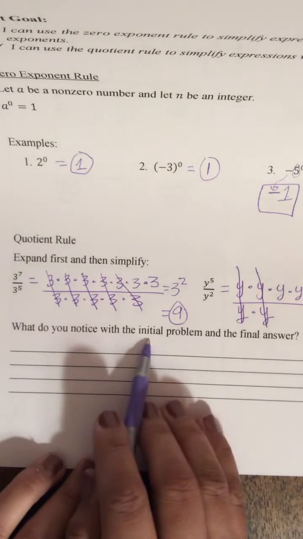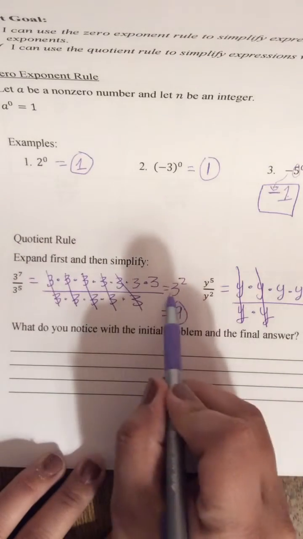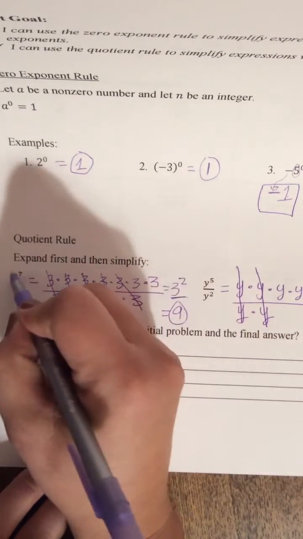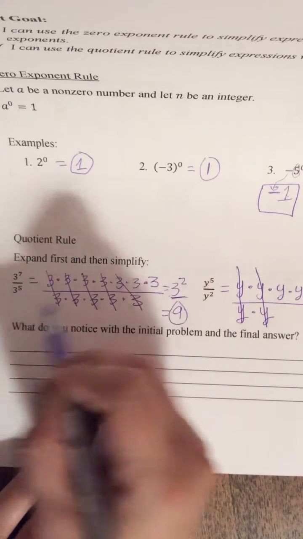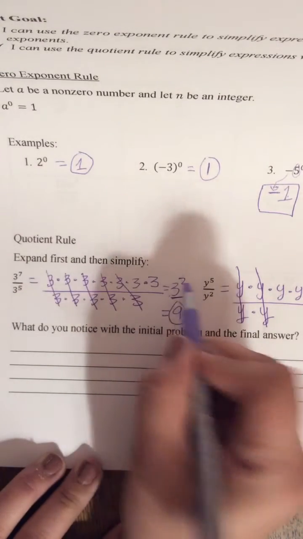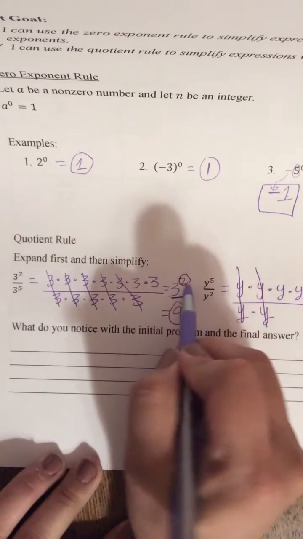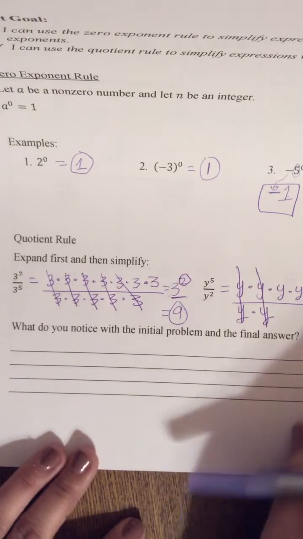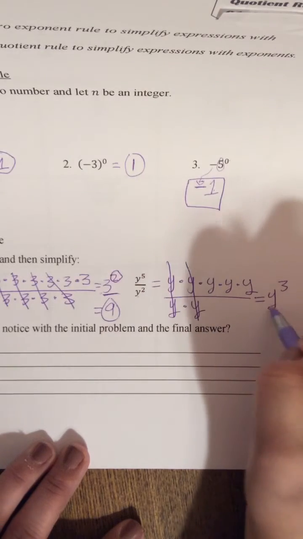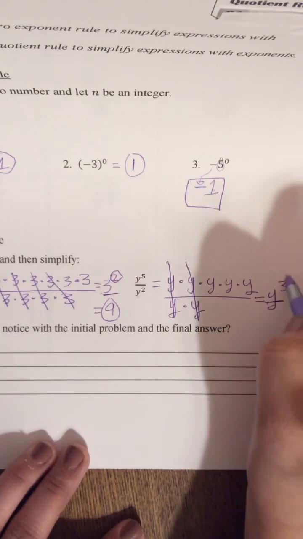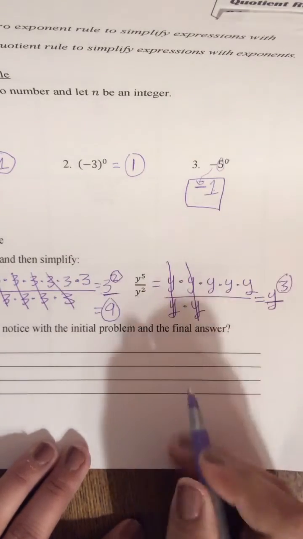What do you notice with the initial problem and the final answer? Well, notice that you still have the same base right here. The base was 3 originally, and you end up with 3 squared. How did you get this little 2? Well, if you take 7 and subtract 5, you get 2. Same thing with the variable one. You have y as your base, and you still end up with y here. And how did you get this 3? Well, you subtract 5 take away 2 to get 3.